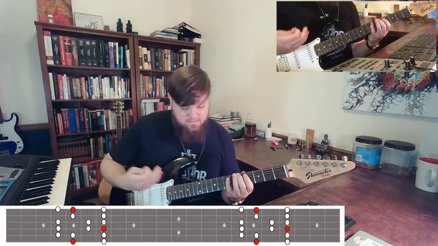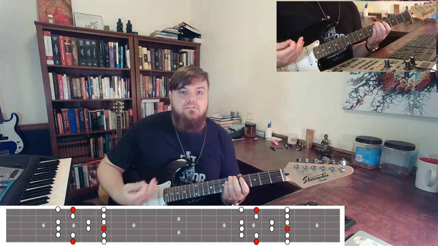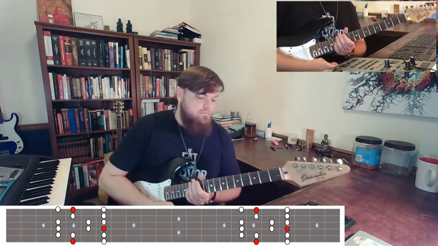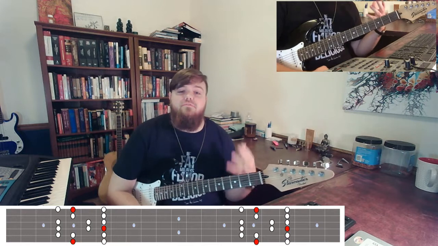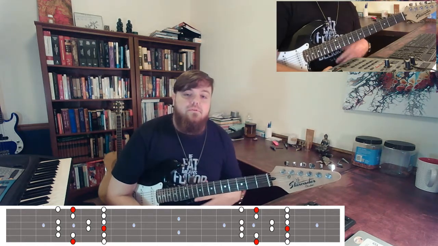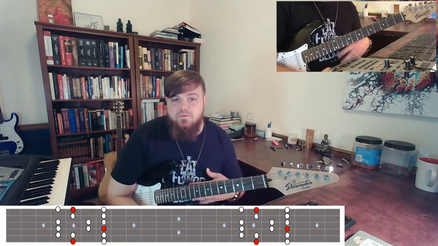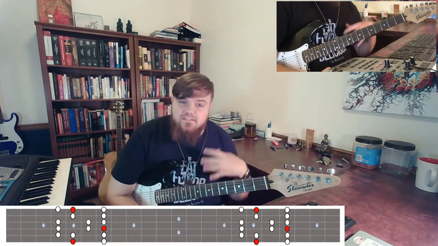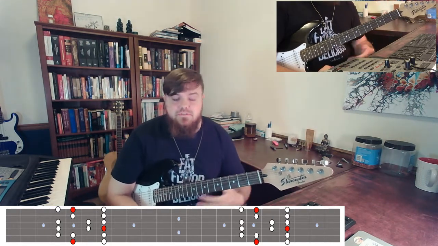And we got that same pattern, just 12 frets away from each other. Okay, so that's the first position of each of the 7 modes laid out on the fretboard. So now let's take a look at how we connect our puzzle pieces.